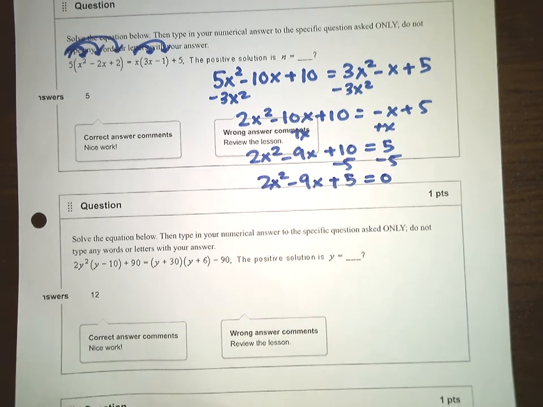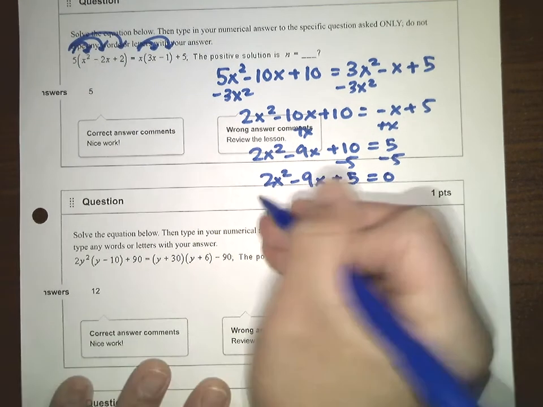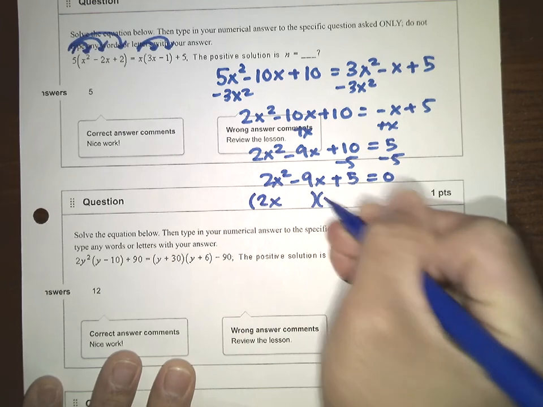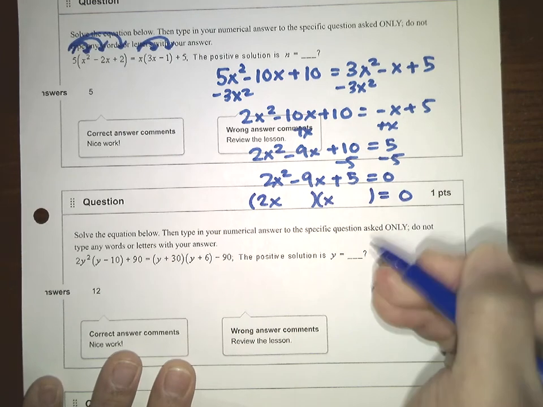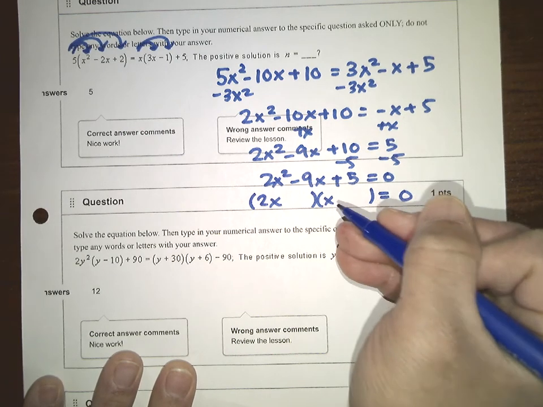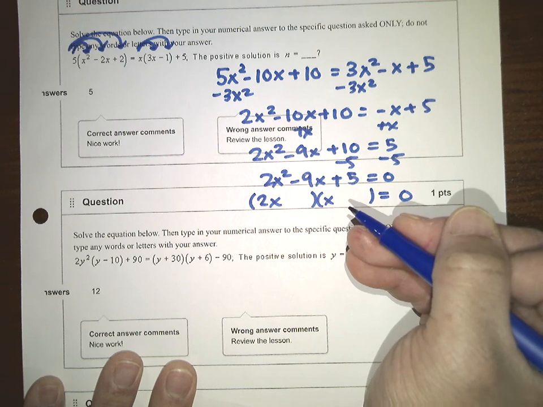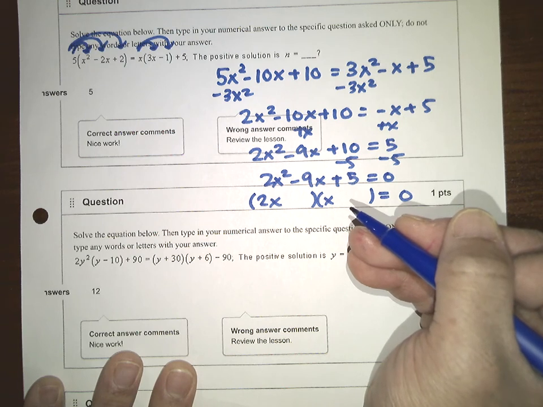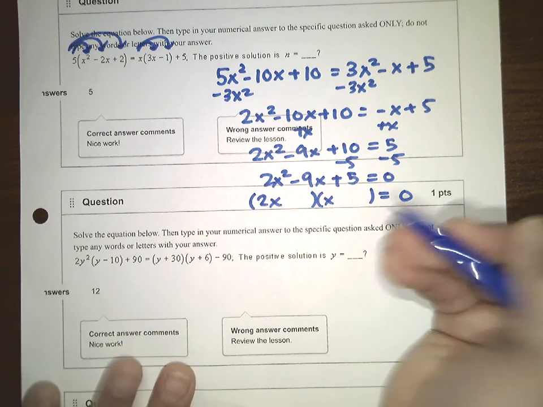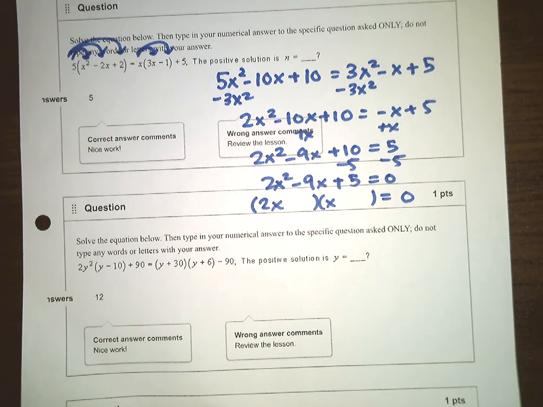And then let's go ahead and try to factor this. So we have 2x and x. Let me try to remember how this is going to work if we can factor this here.